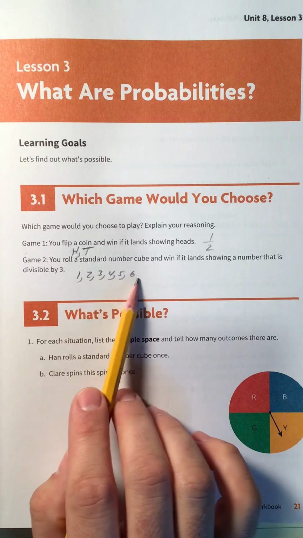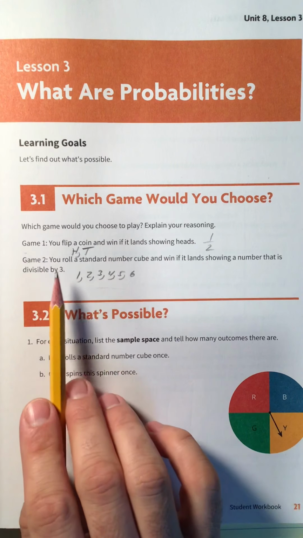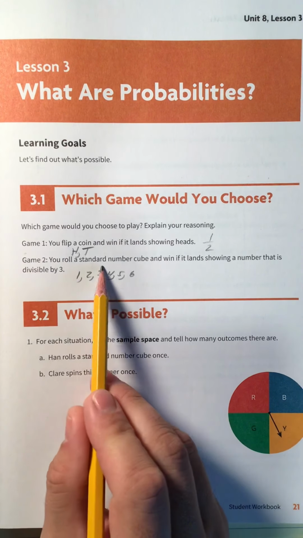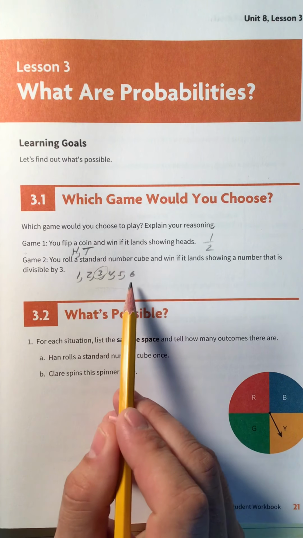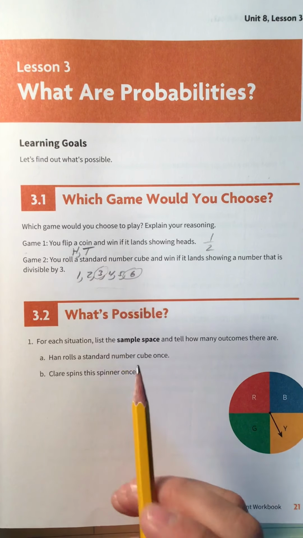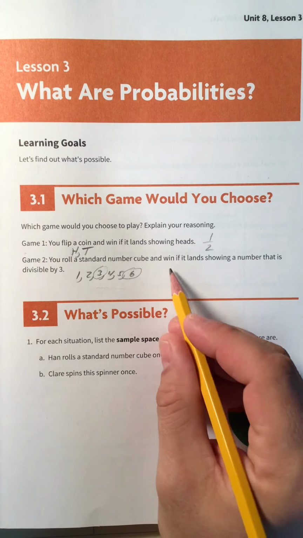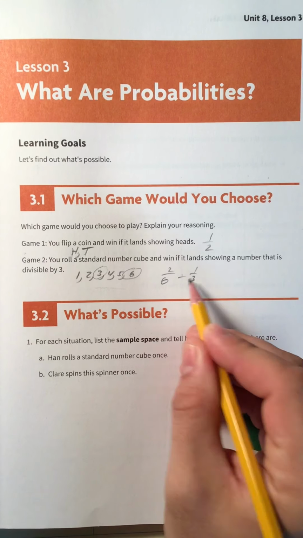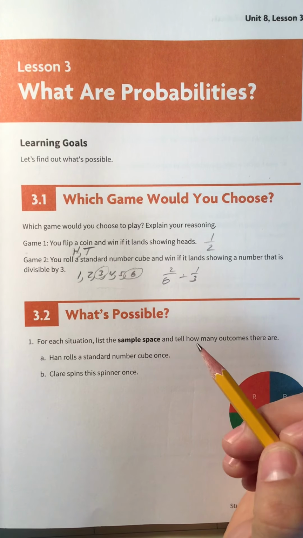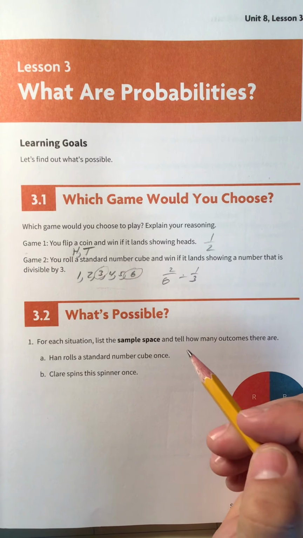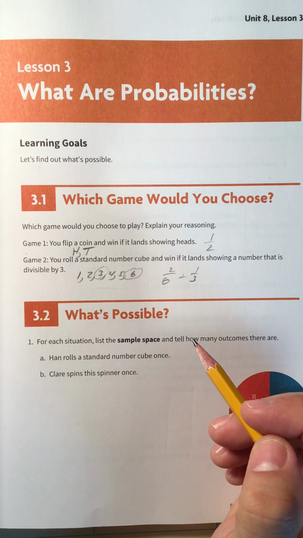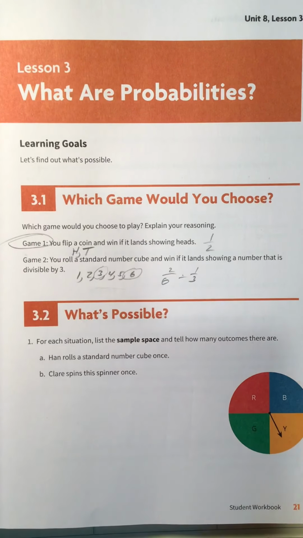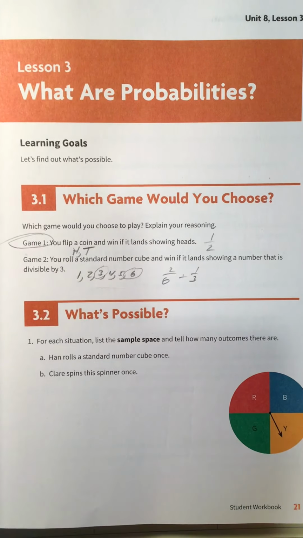Here are all my possibilities for a dice. How many of those are divisible by 3? 3 can be divided by 3, and 6 can be divided by 3. So 2 out of the 6, or 1/3. So which one gives you a better chance of winning? 1 out of 2 or 1 out of 3? Okay, and hopefully you understand that your chances are better with 1/2 over 1/3.